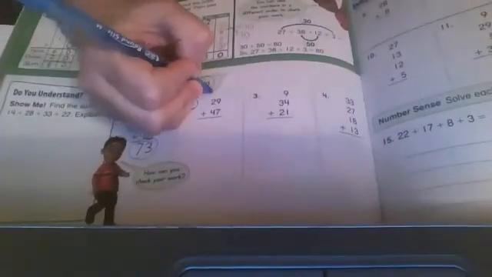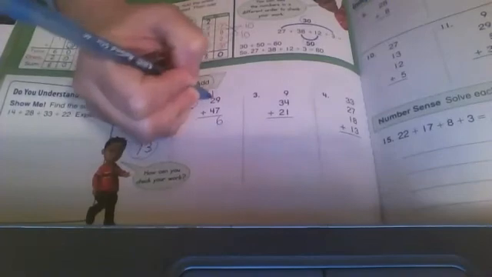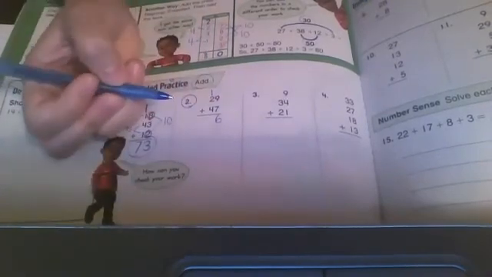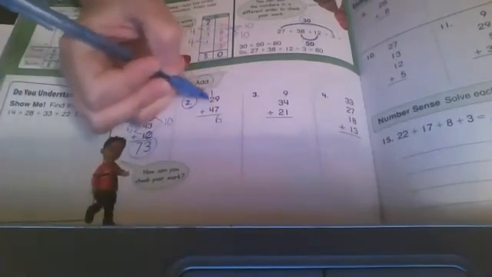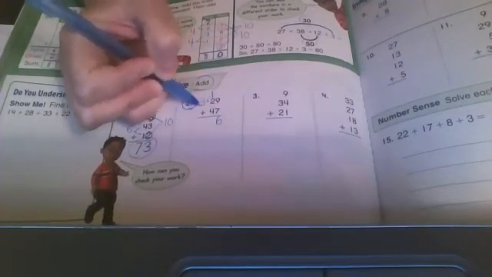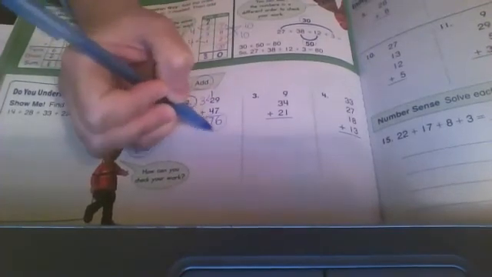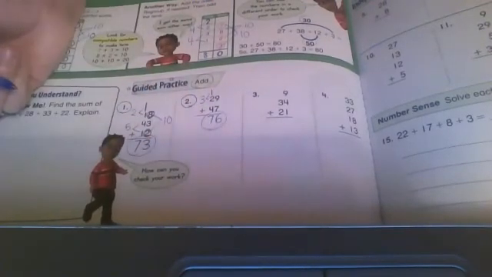So I'm going to carry my 1 and put my 6 down below, taking that 16 and split it up and regrouped. And now in my tens place, I have 1 plus 2, that gives me 3, and 3 plus 4 gives me 7, for a total of 76.